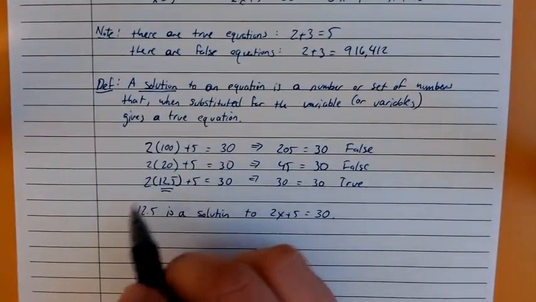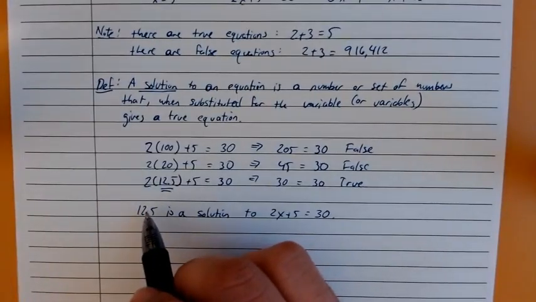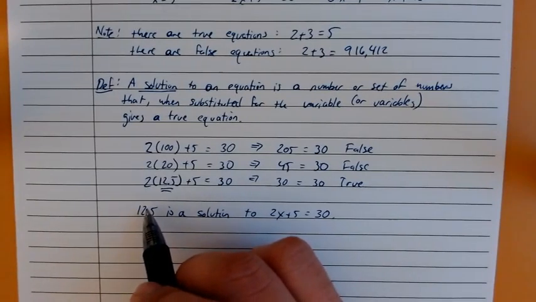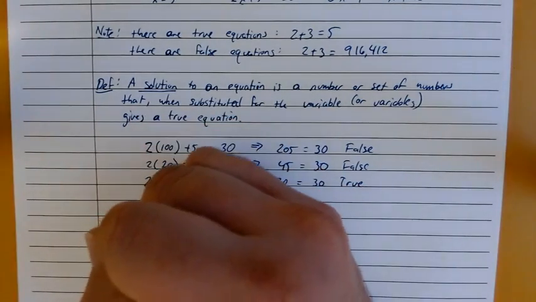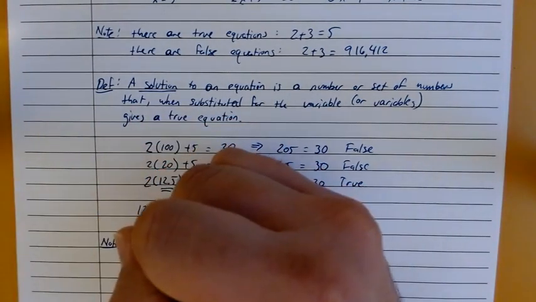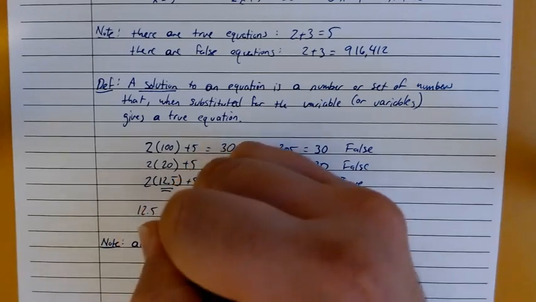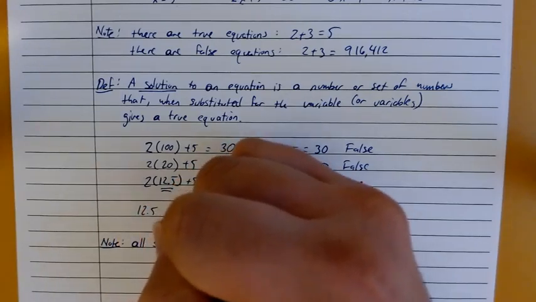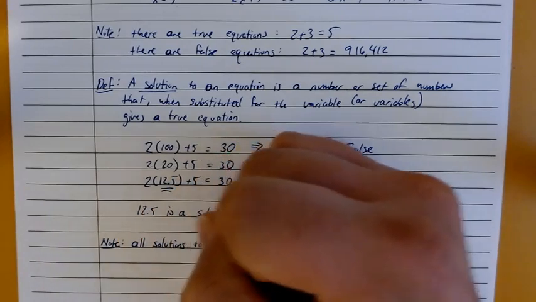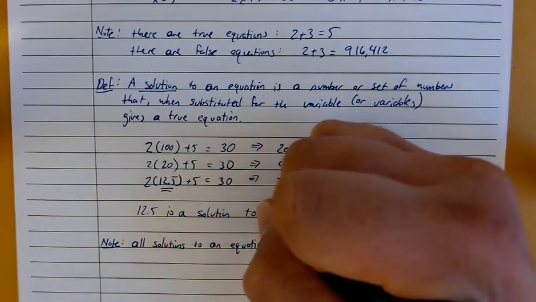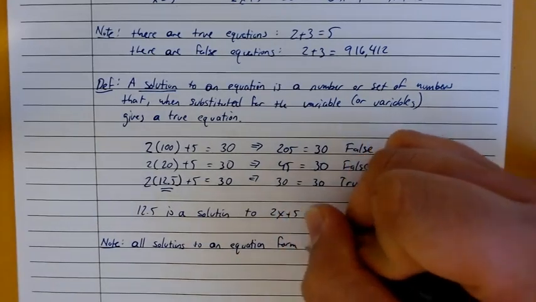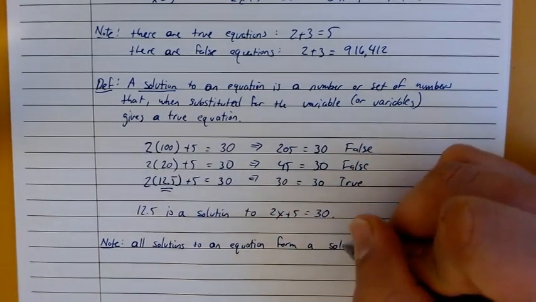Note that, again, there may be more than one solution. Because of that, we often write whatever solutions we find in what's called the solution set. So note, all solutions to an equation form a solution set.